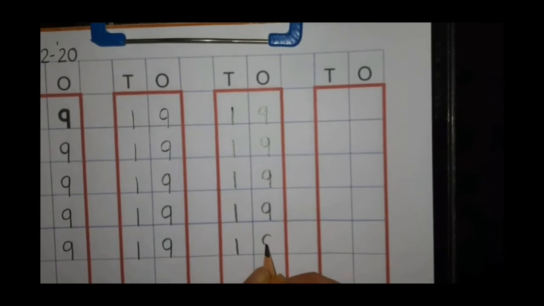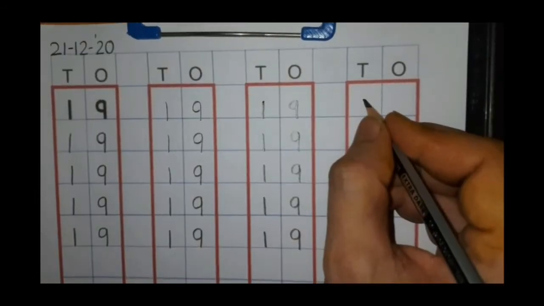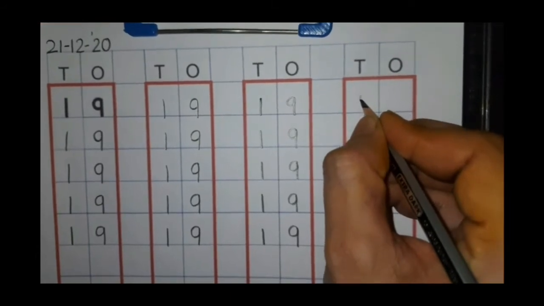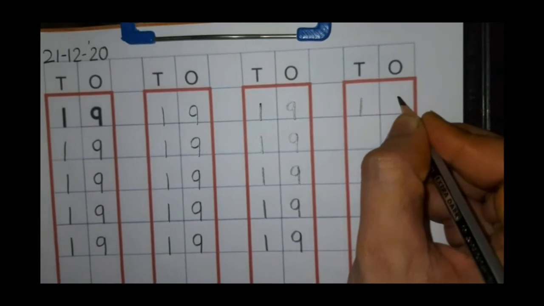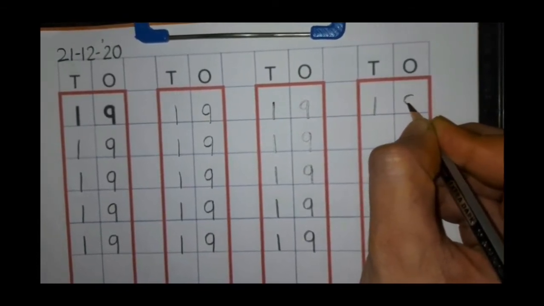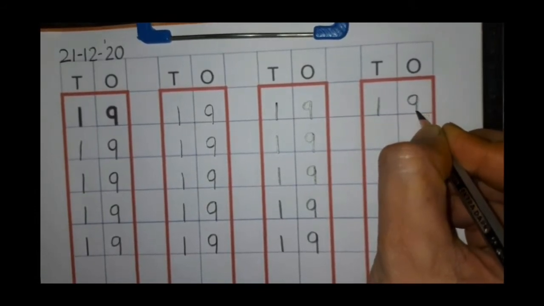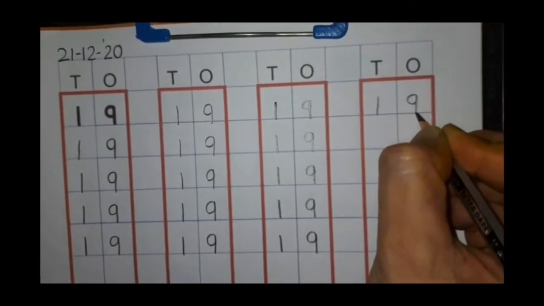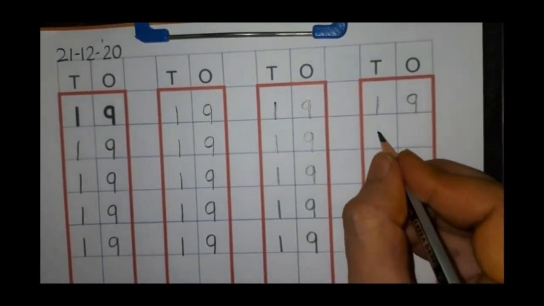For number 1, start from the middle, standing line and touch the bottom blue line. For number 9, start from the middle, C curve, go up, come down, standing and touch the bottom blue line. 1, 9, 19.